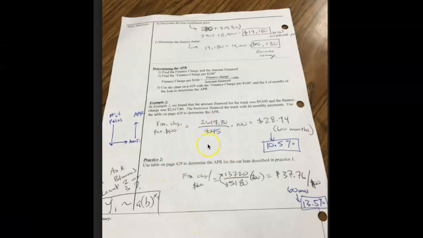I know this process is a little tedious, but what you have to do is calculate the finance charge per $100. You're trying to figure out the APR, so you have to calculate the finance charge per $100 to do that, so then you can use the APR table. Use these steps to calculate the finance charge per $100. And another thing that's a pain about this lesson is you have to refer back to different problems.